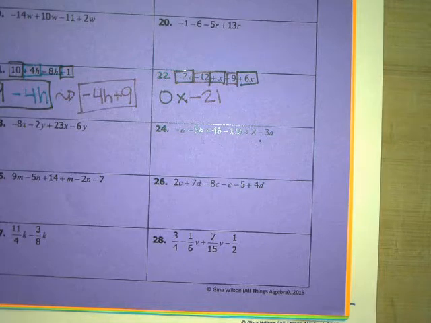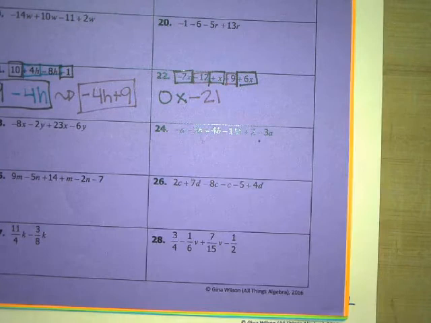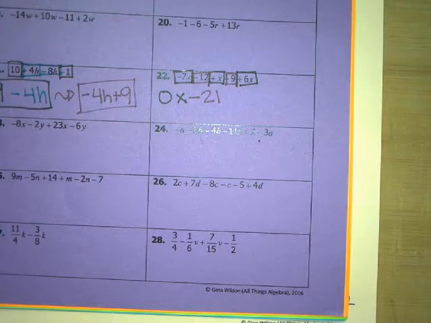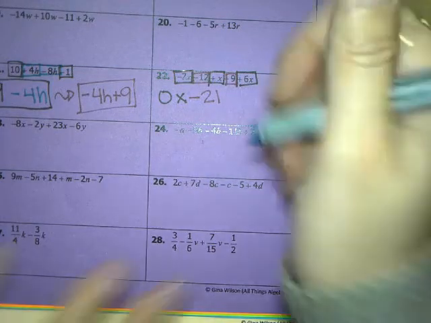I don't have to just write x, because x means 1x. And I have 0 x's here. 0 minus 21? Nope. 0 minus 21. That was already said. I said nope. Sam? Would it be negative 21? It would be.